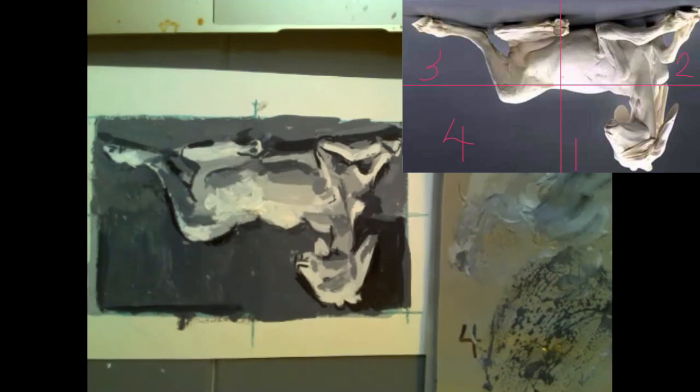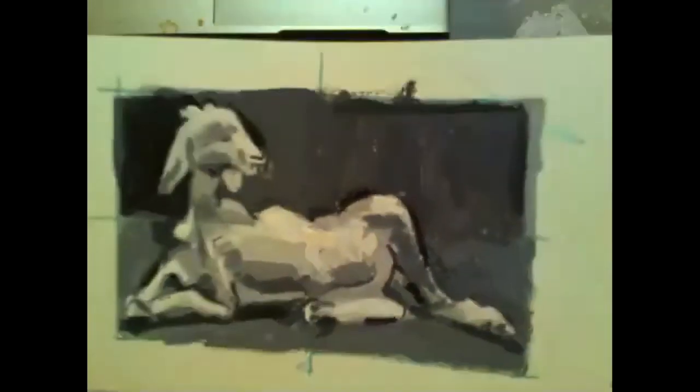And this concludes tiling with a digital reference on the computer screen.